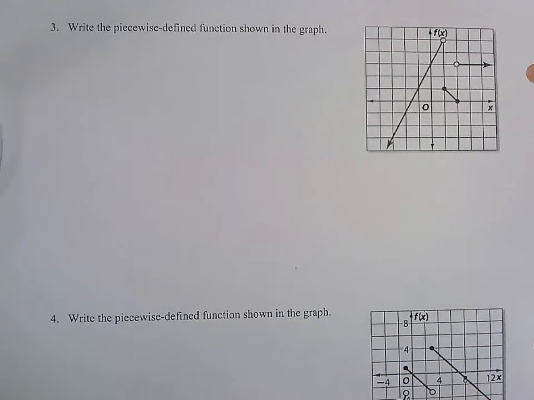Do you need to go right now? You're going to miss the last example. Okay.